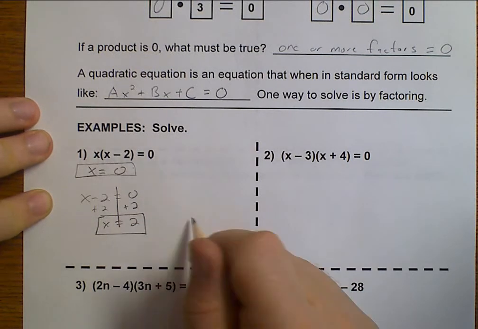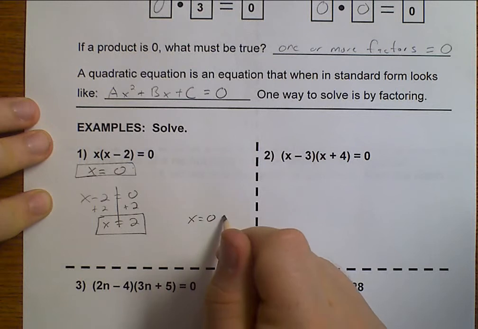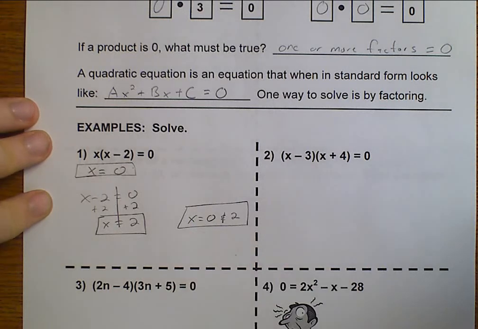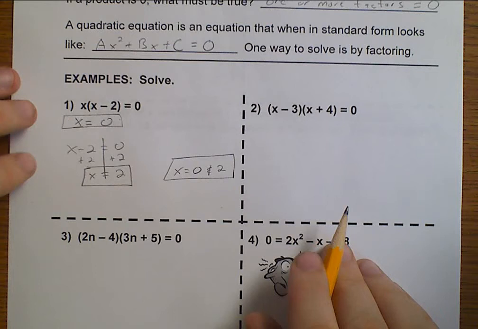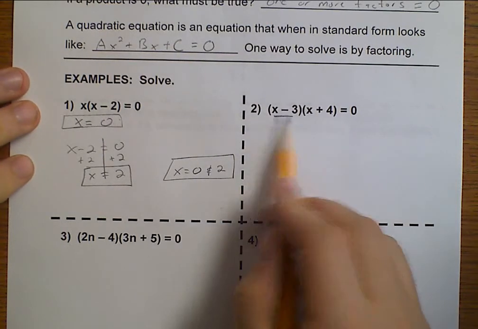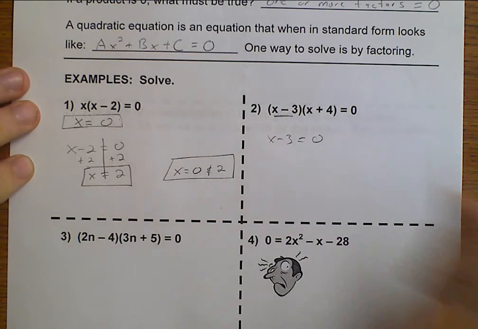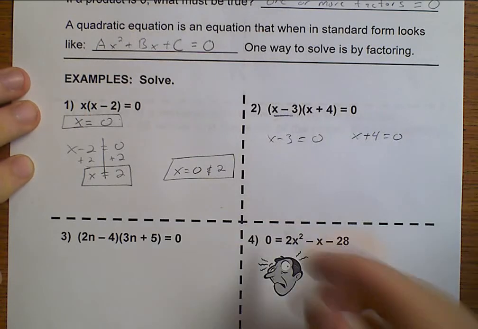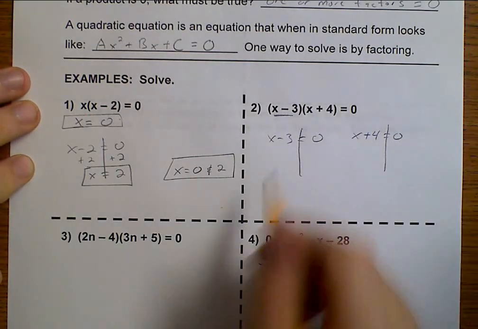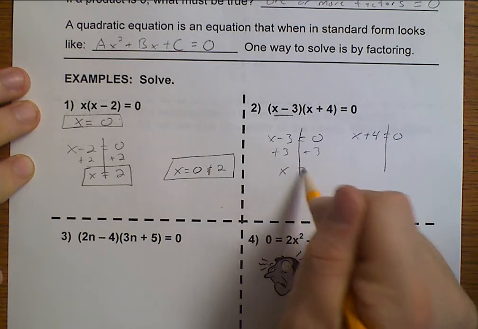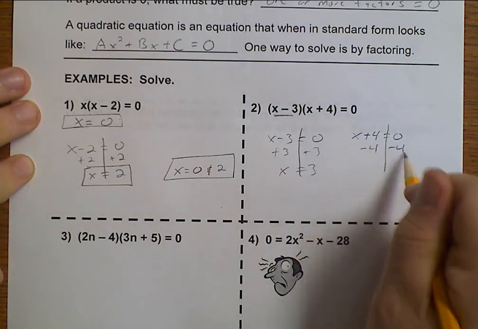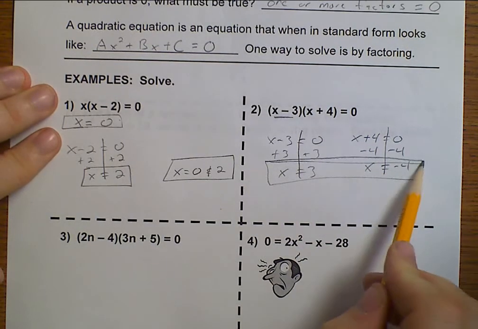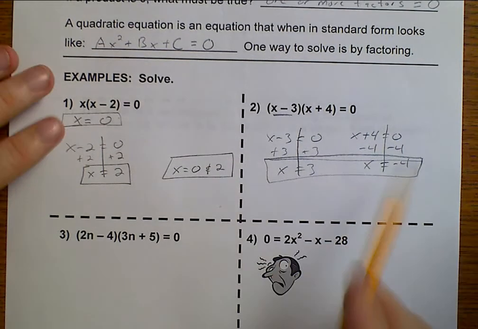Let's go ahead and look at example number 2. Alright, so I need to set this equal to 0, so x minus 3 equals 0. I also need to set the other one to 0, so x plus 4 equals 0. Well, if I add 3 to both sides, I get that x equals 3. If I subtract 4 from both sides, I get that x equals negative 4. And so those are my answers, 3 and negative 4.